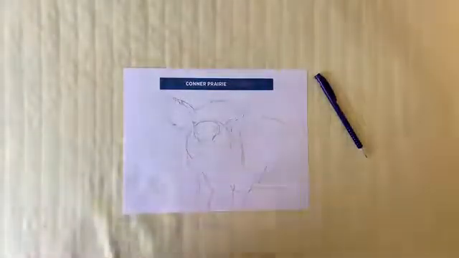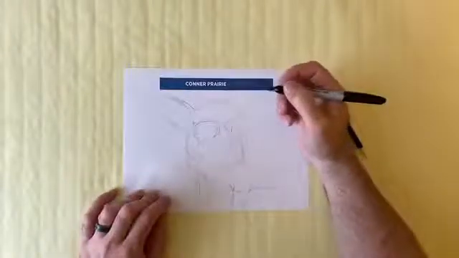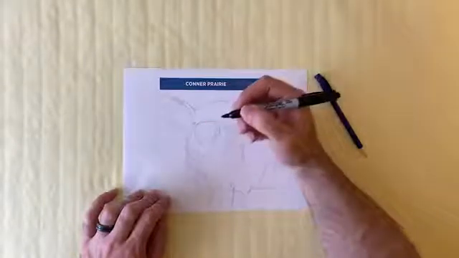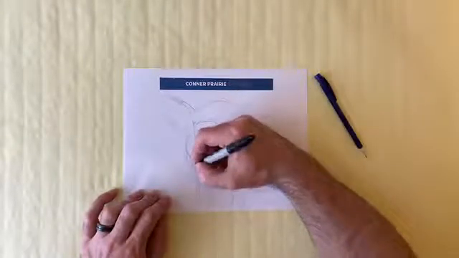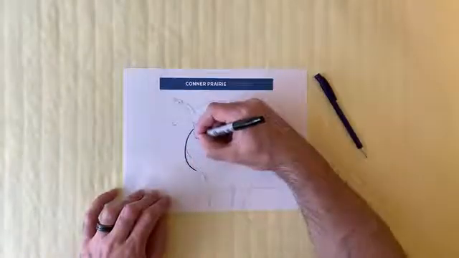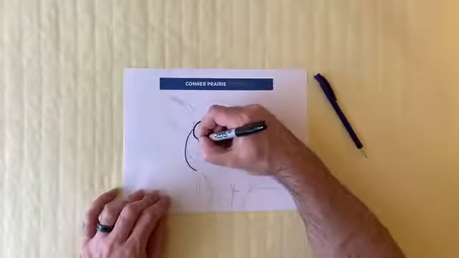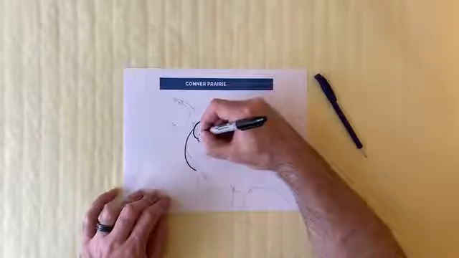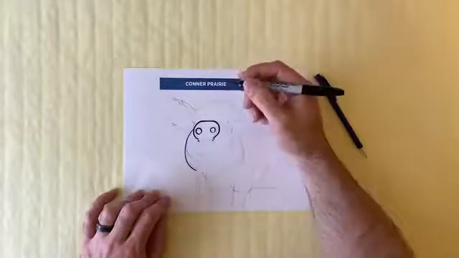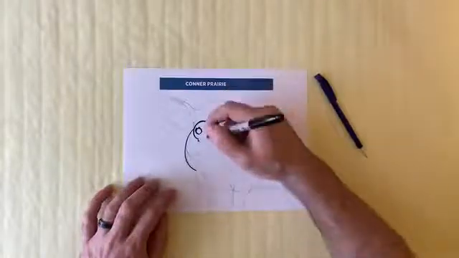How's it coming? If you guys have any questions, feel free to comment. So, you can start anywhere. I'm going to put my lines in, and then I'm going to come back with some hair lines. So don't get too solid with some of your lines. Keep them kind of light around the edges. So that's what these are. These are hair lines.